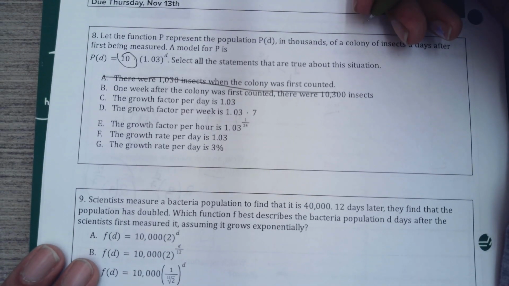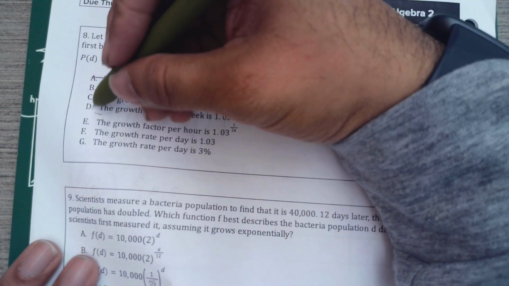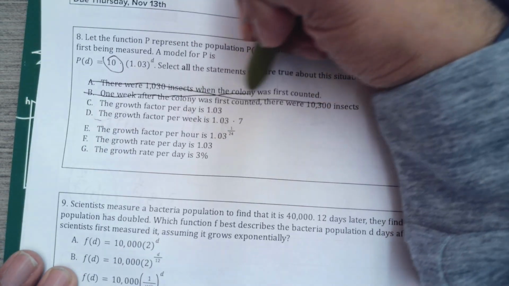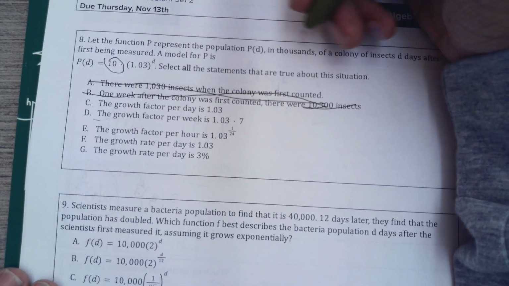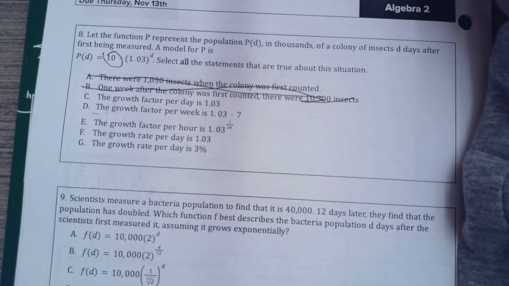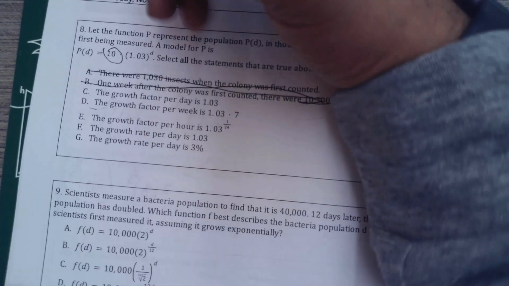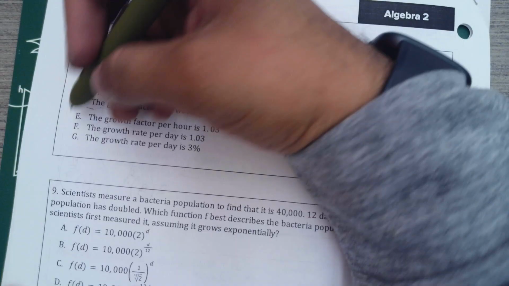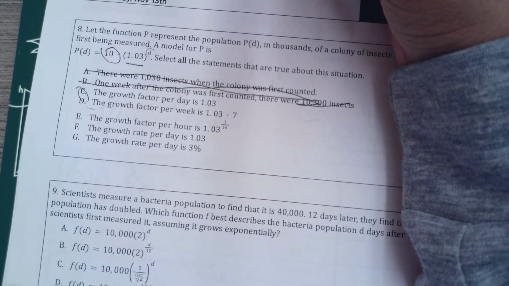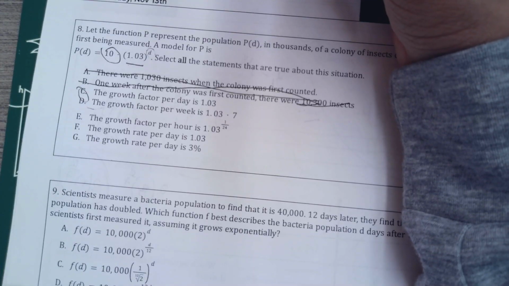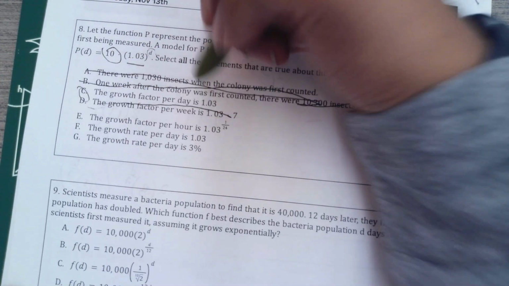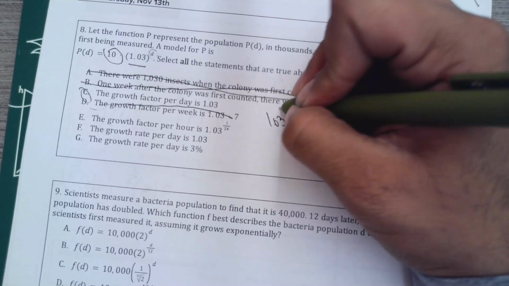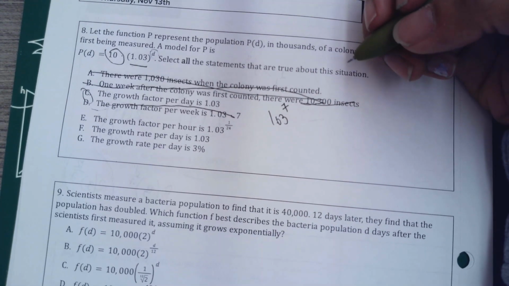1 week after the colony was first counted, there were 10,300 insects. So you plug in 7, but that's not true either. If you plug in 7, you're not getting 10,300. The growth factor per day is 1.03, which makes sense because the growth factor is 1.03 per day. So C is true. The growth factor per week is 1.03 times 7? No. The growth factor per week is 1.03 to the power of 7, not times 7.